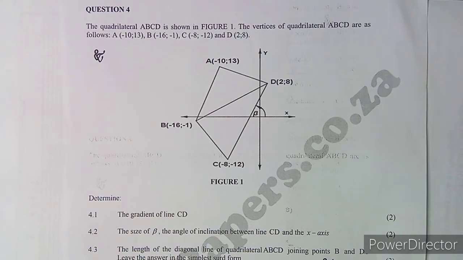On this platform we shall be focusing on coordinate geometry for Mathematics N3. So we have a question from one of the question papers that I have here, so we shall focus on this question.